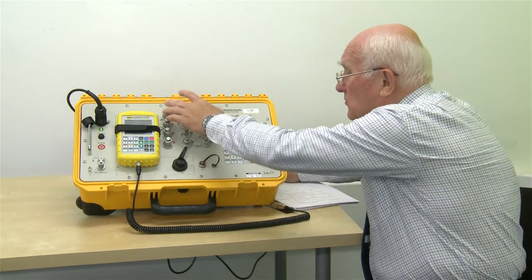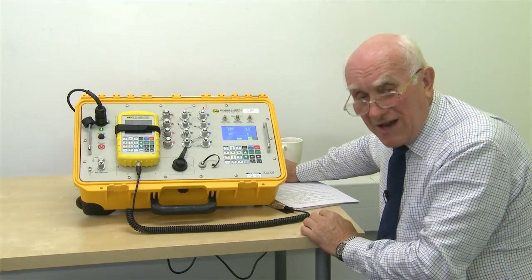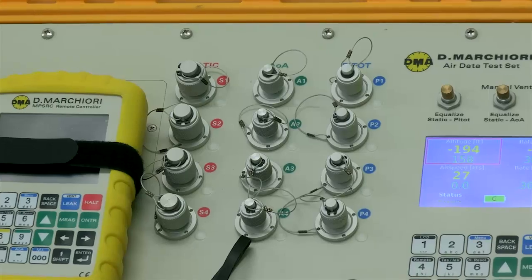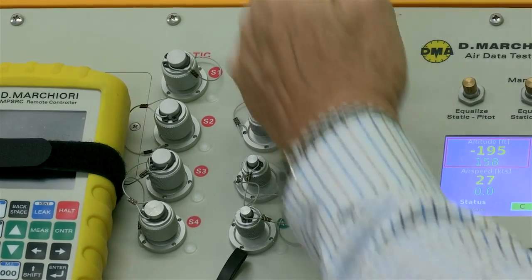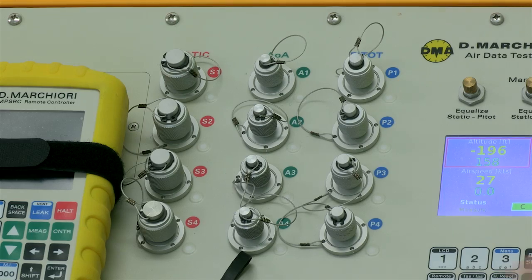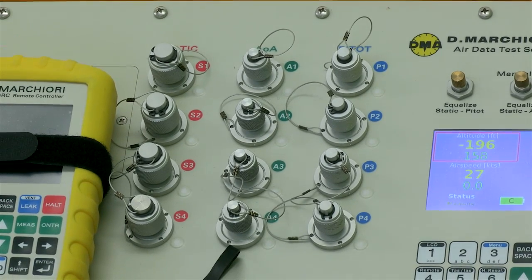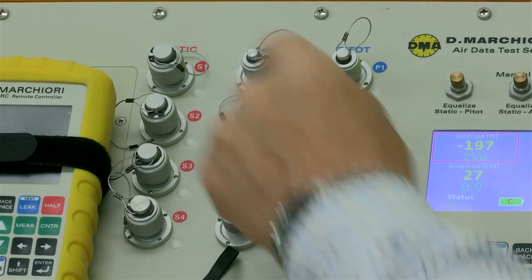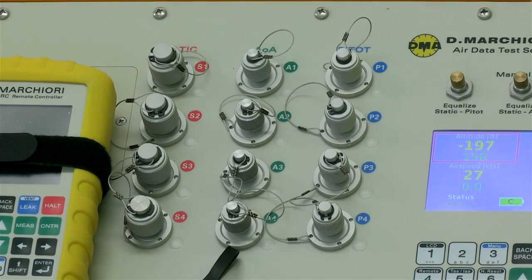Then we come, importantly, to the actual connections to the pneumatics. We've talked about the pitot-static, we've talked about pitot, and let's just forget about angle of attack for a moment, since we're kind of talking about the 45 initially. On a conventional instrument, you will have one static port and one pitot port.